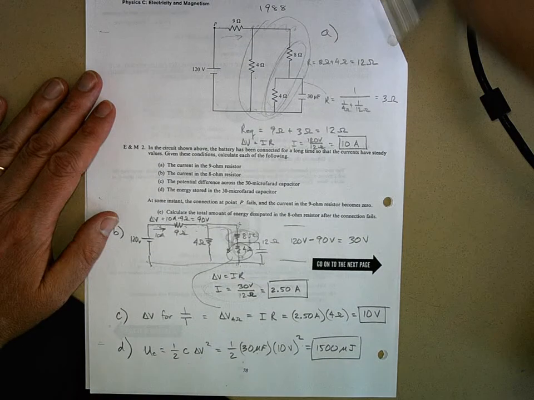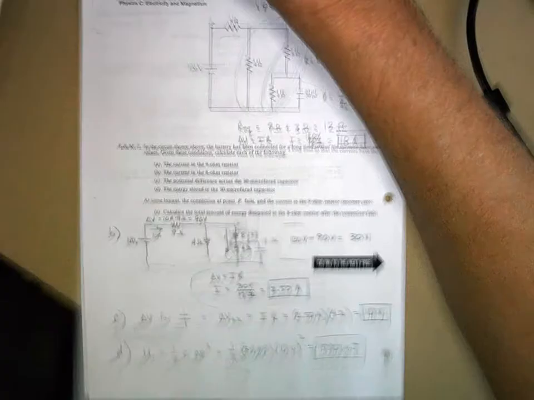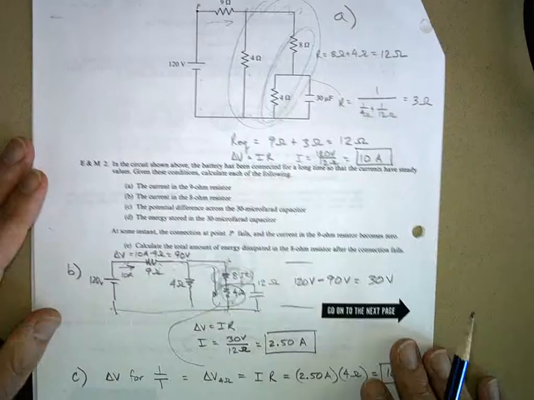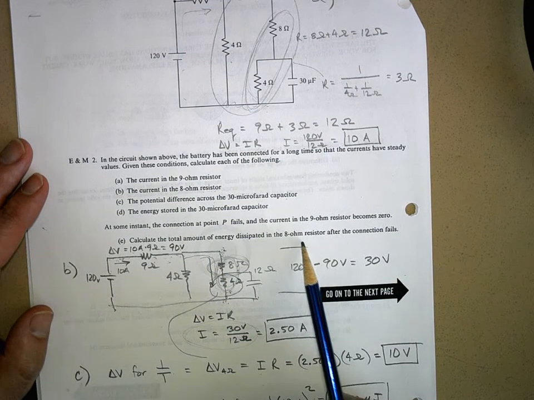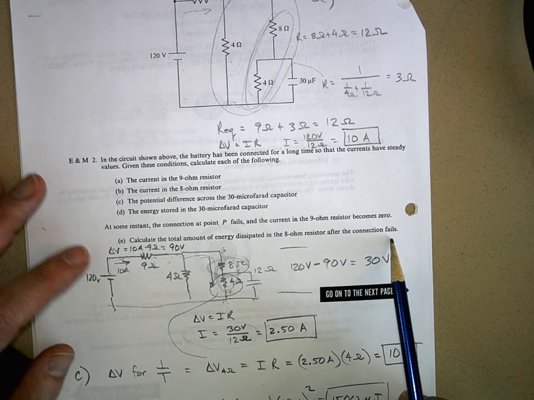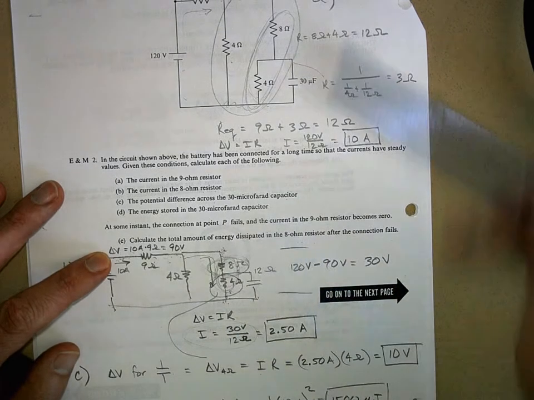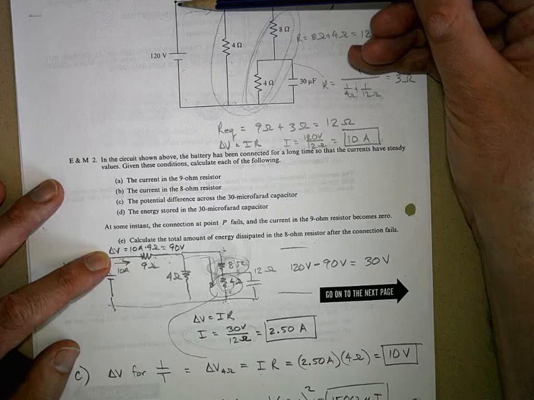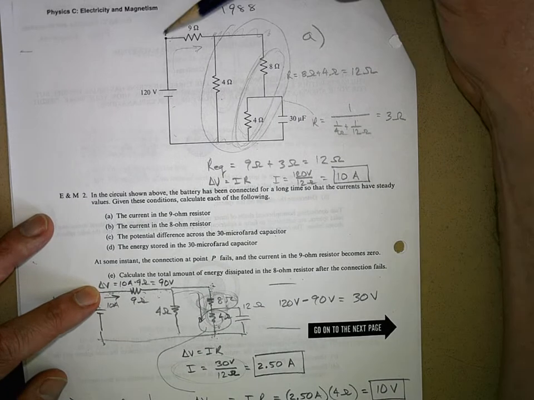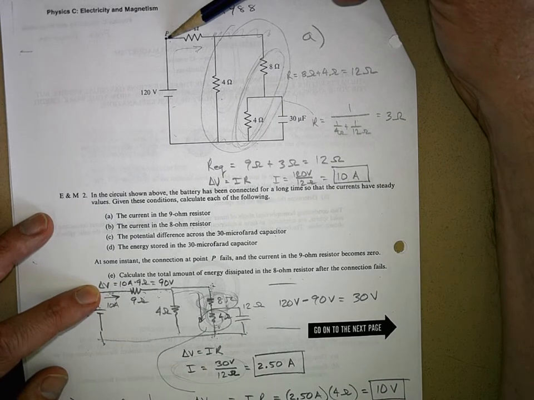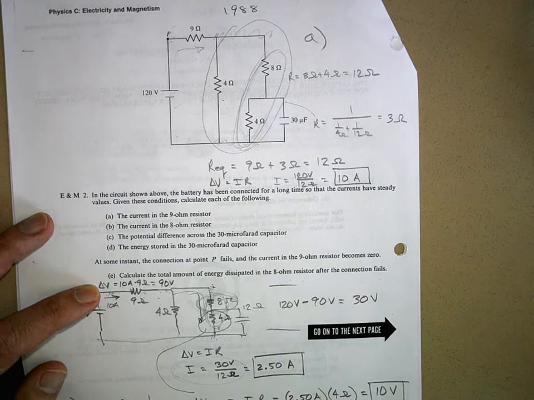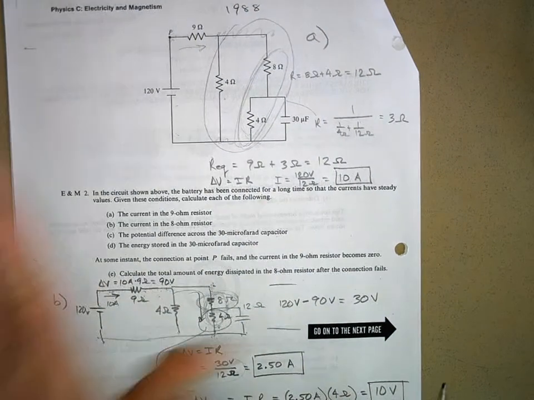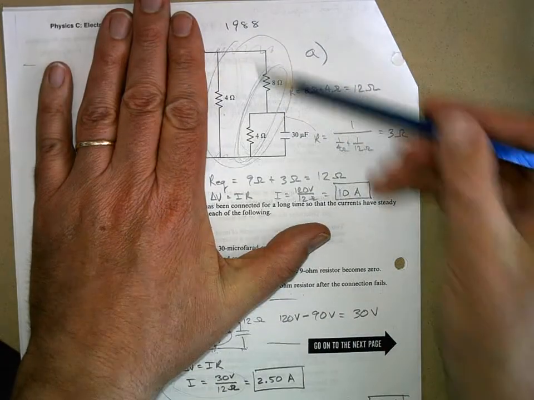Let me zoom in though. It says calculate the total amount of energy dissipated in the 8 ohm resistor after the connection fails. So here's our connection P right here. And it fails. Now what does that mean? Current can't flow through here anymore. The battery is out of the circuit. The 9 ohm resistor is out of the circuit. Boom, there's my circuit right here.